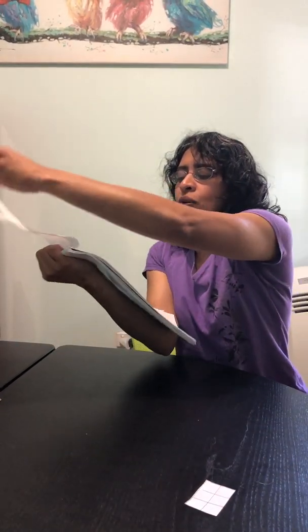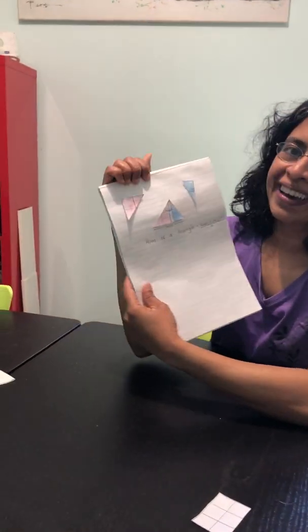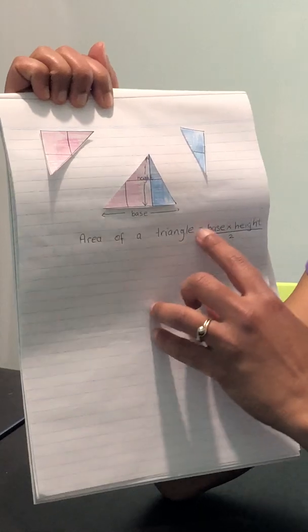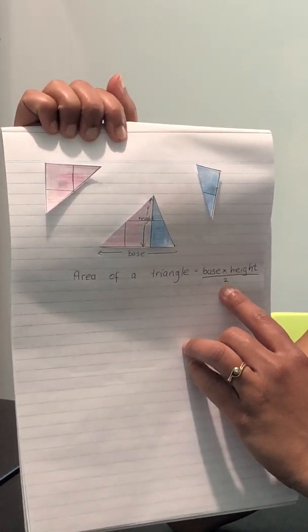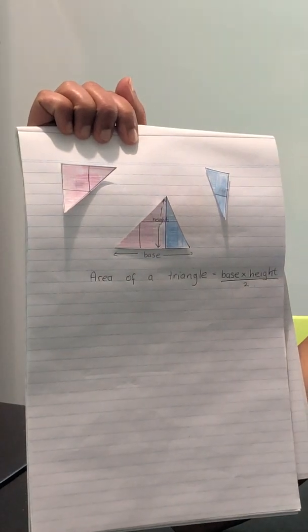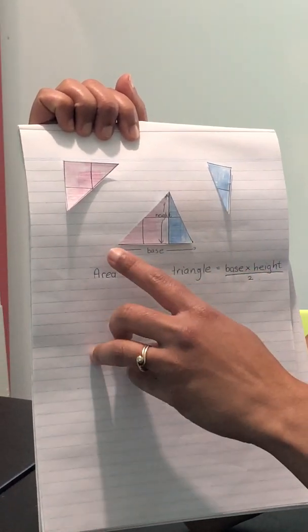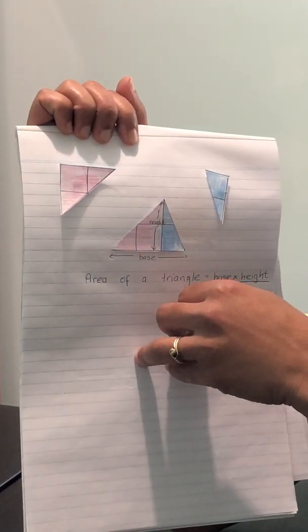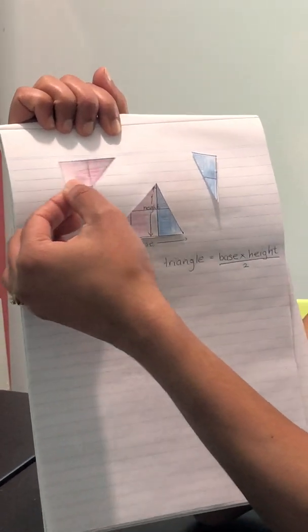We move to triangles now. You will know the rule for finding the area of a triangle is base times height and then divide that by 2. Why does that rule work? As you can see, I have drawn a triangle here with a base length of 3 and a height of 2 units. Now, I have cut something out before.